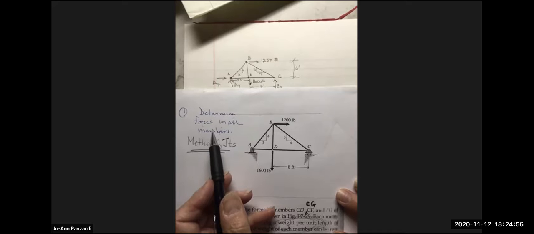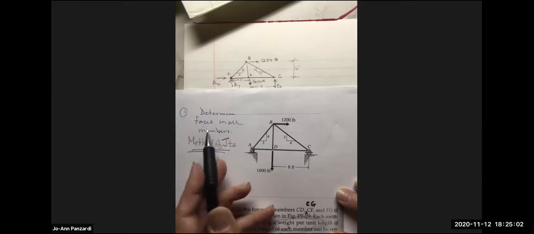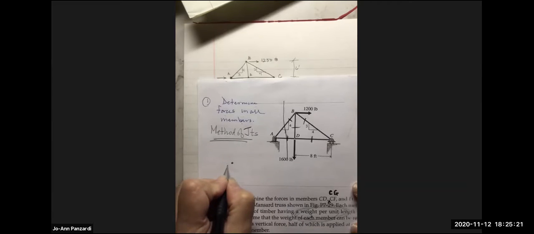Yep. They're asking us to find every single force. They're asking us to find a force in every single member. We have to find this and this and this and this and this. And if we want, we can say we're doing method of sections and cut it right here. But what we're actually doing is method of joints.